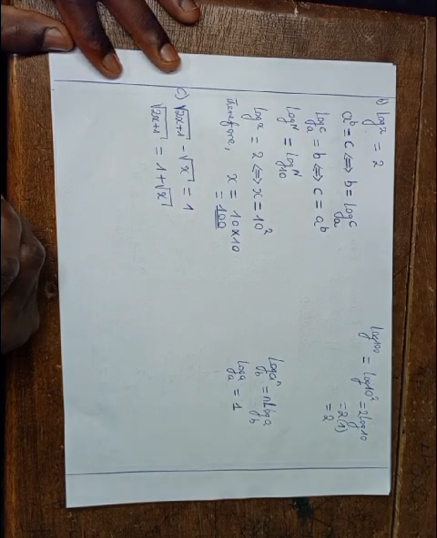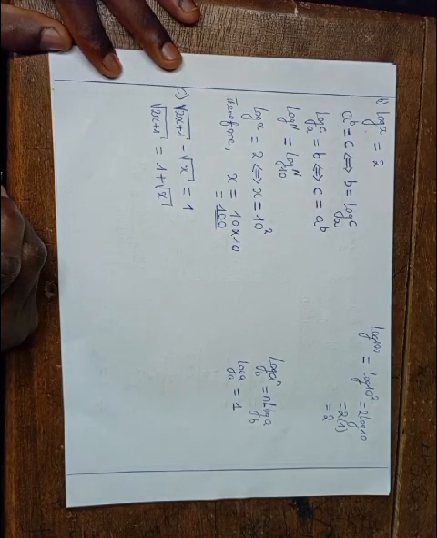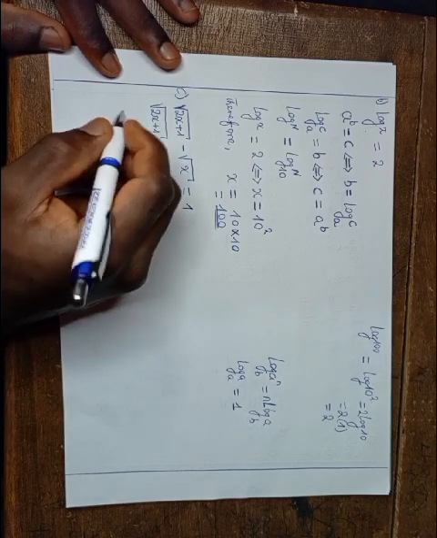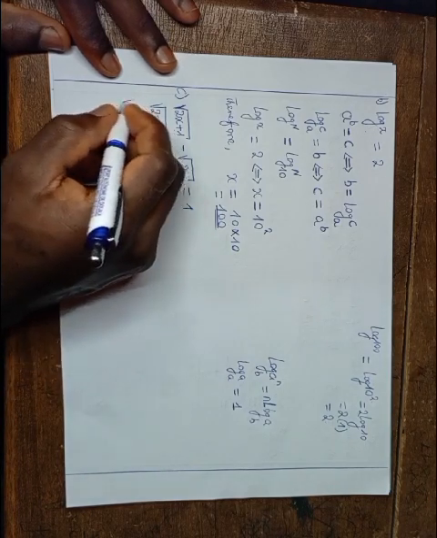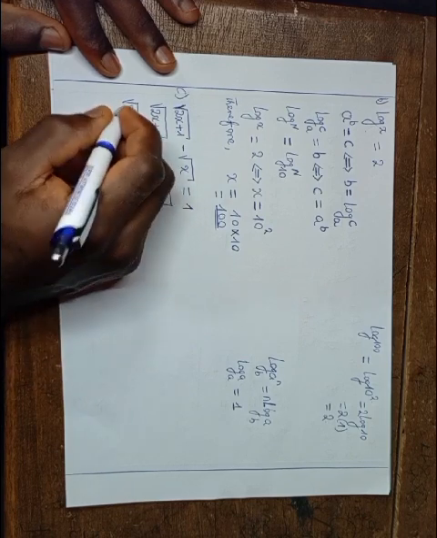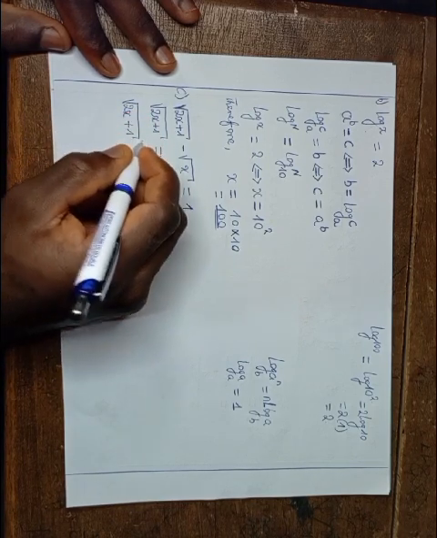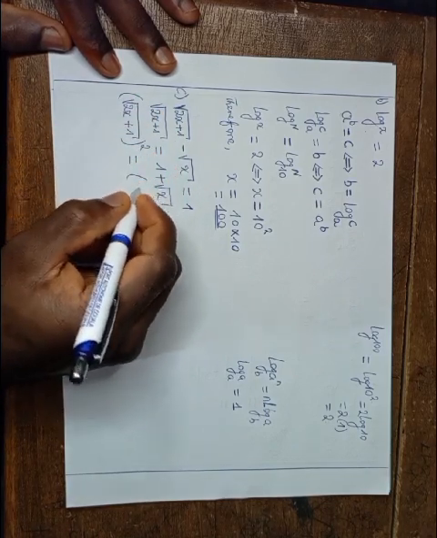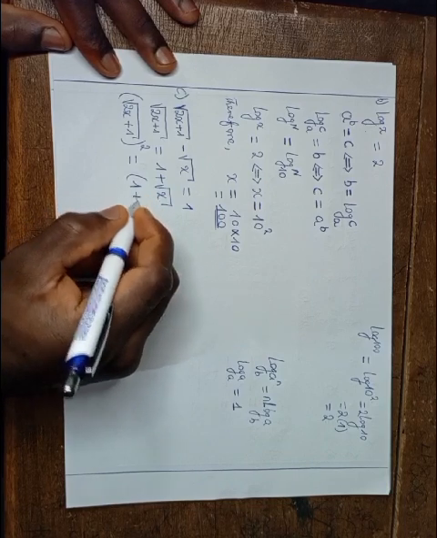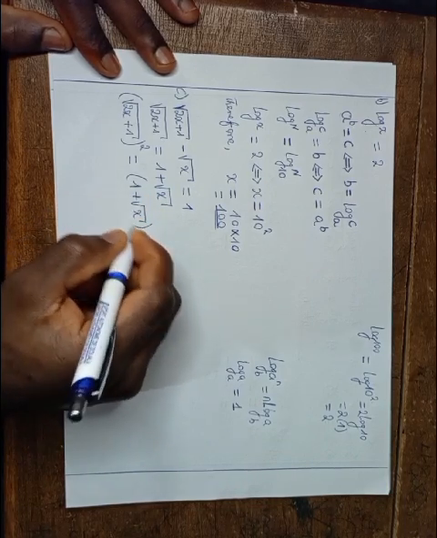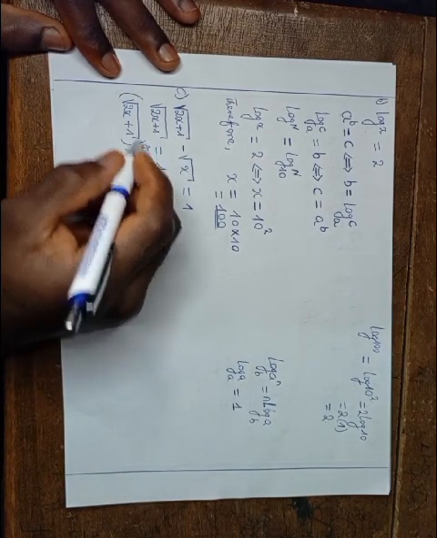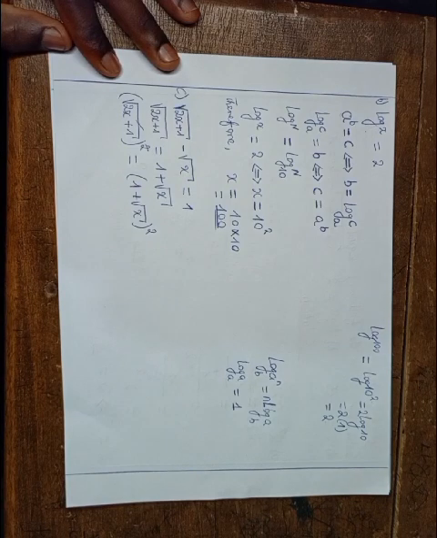Then the next step, we need to square both sides so as to eliminate the square root sign here. Let's square both sides. Root 2x plus 1, we're going to square this, is equal to 1 plus root x squared. So when we square both sides, this and this will cancel.